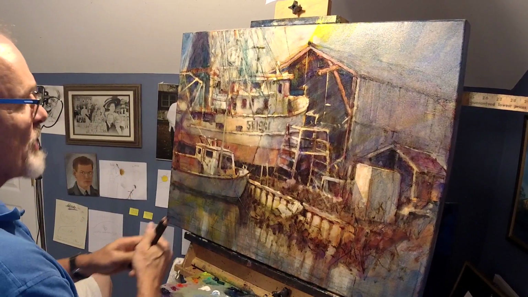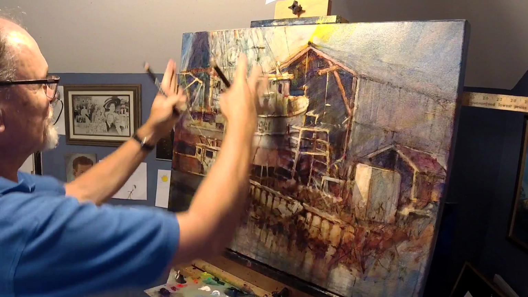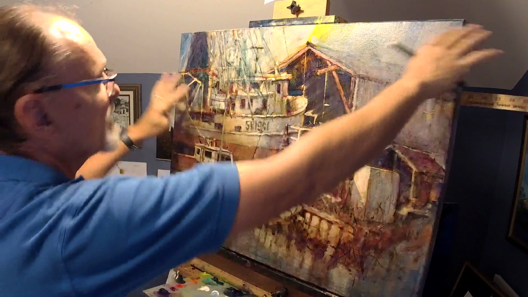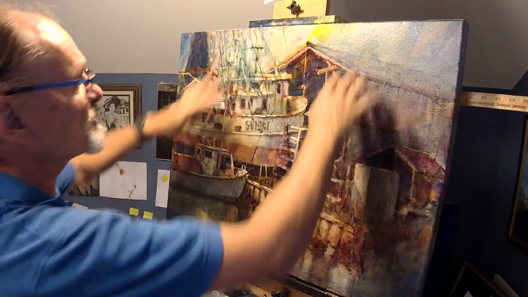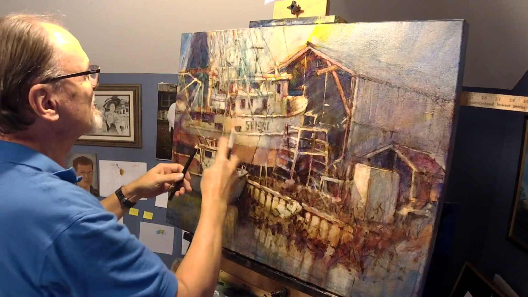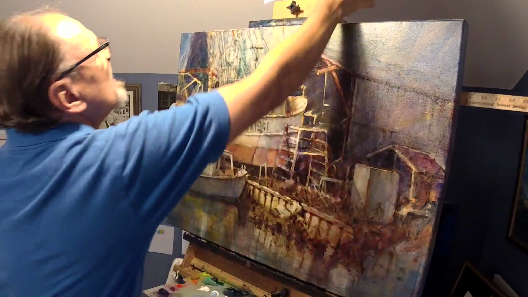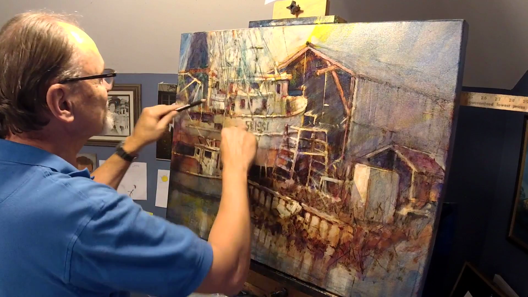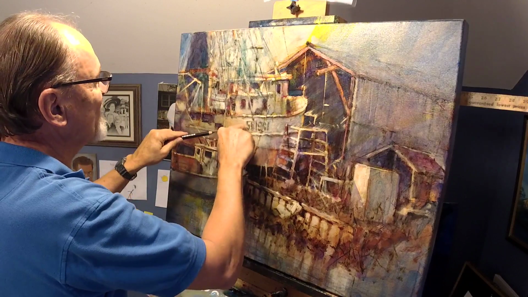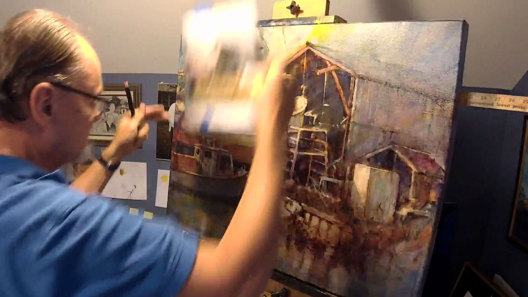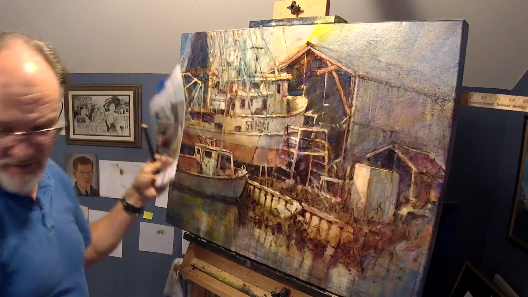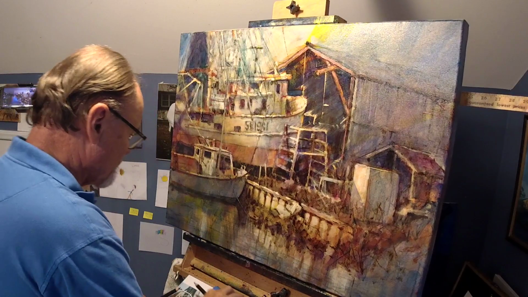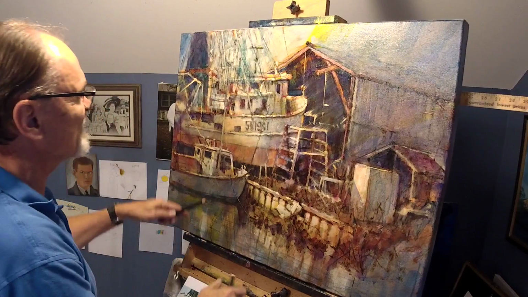I am keeping most of the detail in this painting here in the middle. Not a lot out here toward the corners or toward the edges. I'm going to start right in here. And the pencils at this point now, this is important. At this point, the pencils are very much for the purpose of texture.